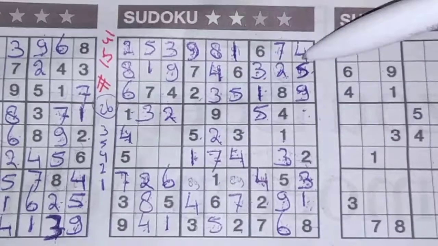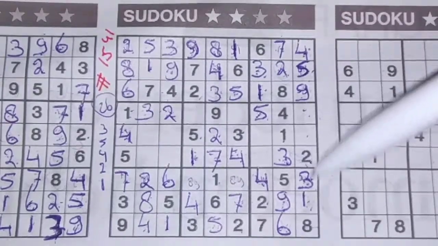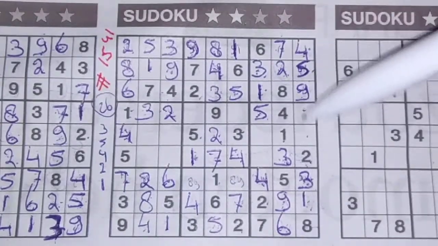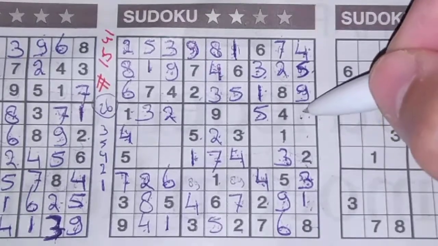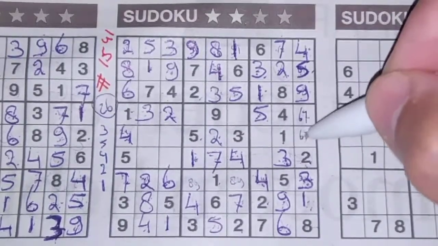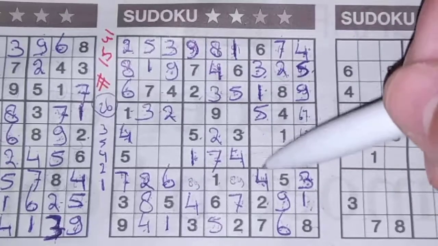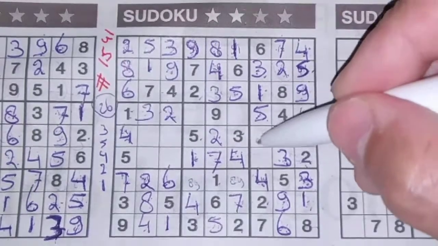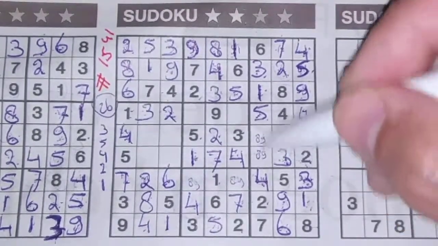1, 2, 3, 4, 5, 6 is missing, and 7 is missing here. Let me mark them for you. 6 and 7, it's a pair. How about these two? The 8 and the 9 are missing. Same story, it's a pair.